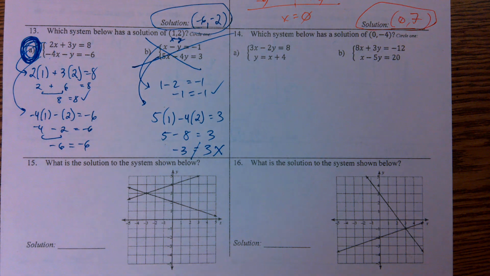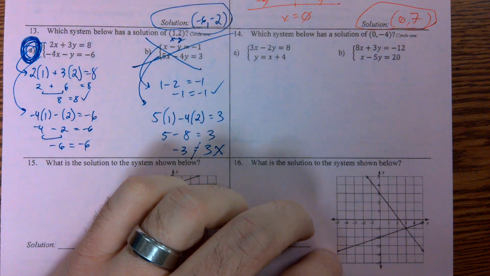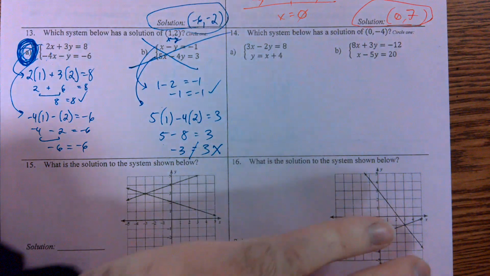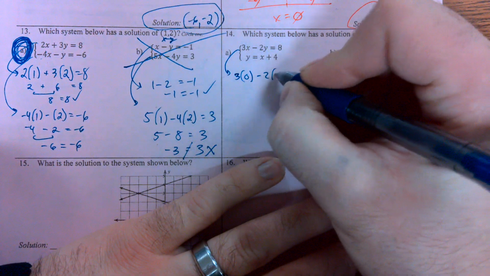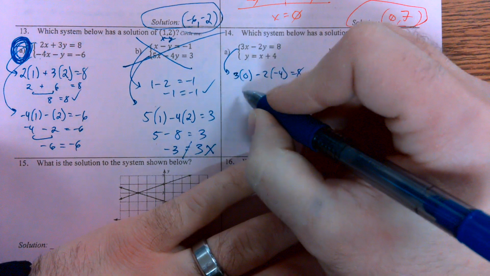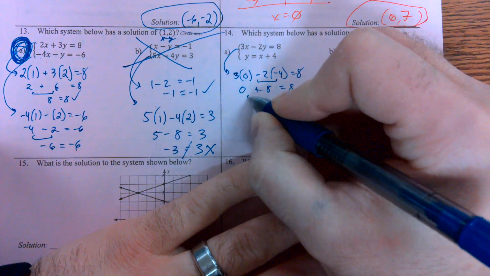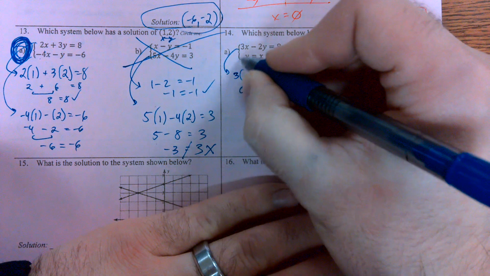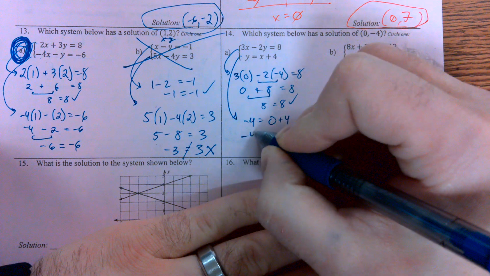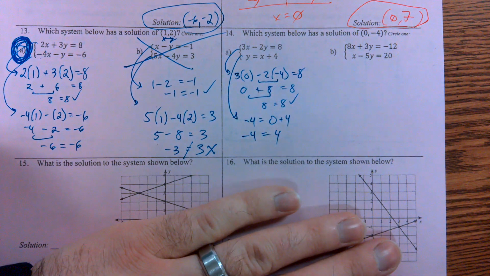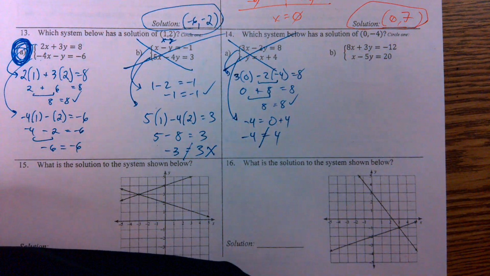All right. So same idea with 14. We're just plugging in. X is 0. Y is negative 4. 3 times 0 is 0. Negative 2 times negative 4 is 8. And 8 is equal to 8. So far, so good. But let's check. Y is a negative 4. X is 0. Oh, and again, we get negative 4 equals positive 4. That is not true. So A is not going to work out for that solution.